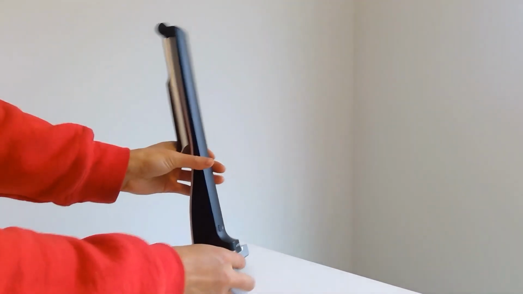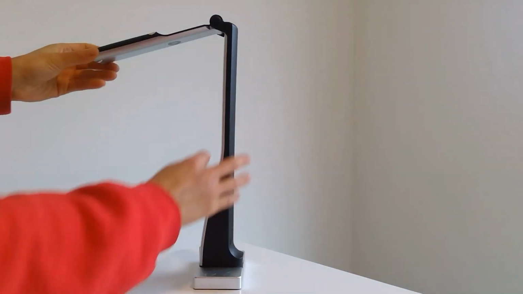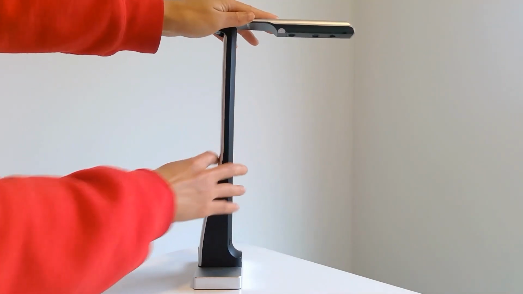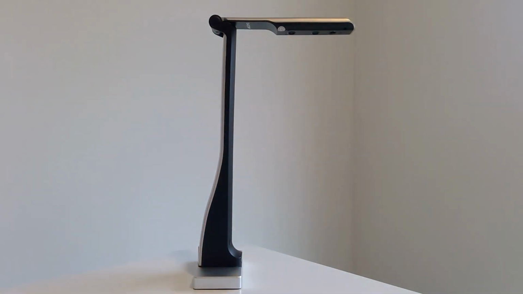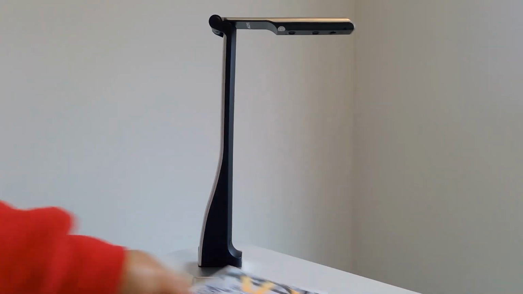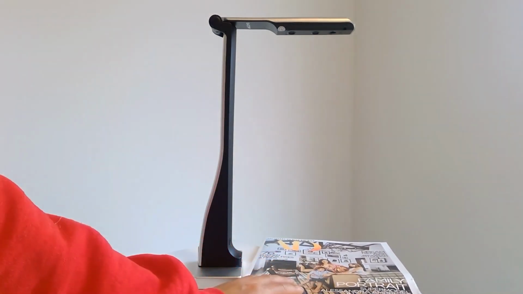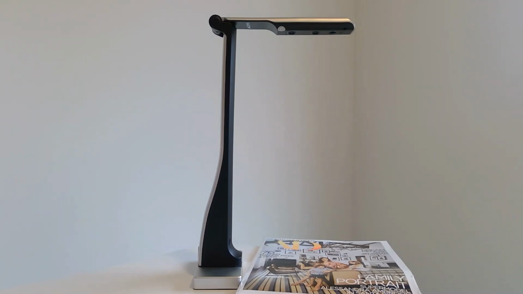It can also easily be moved around the room because it does have the fixed position of being parallel with the surface. This makes it easy to put documents under the camera without being worried that the camera will skew the image.